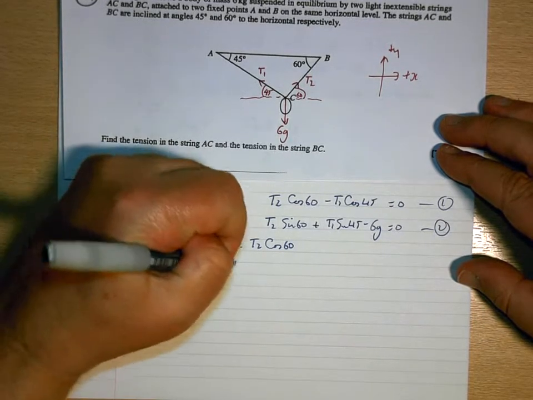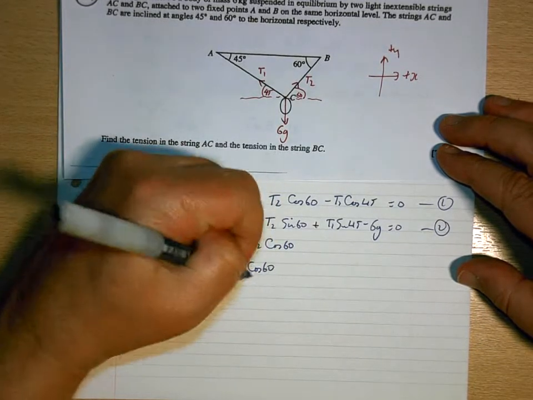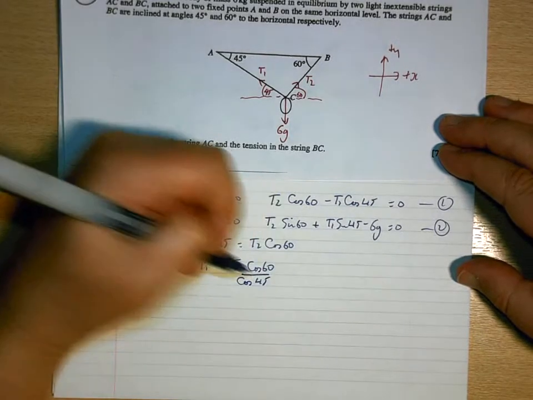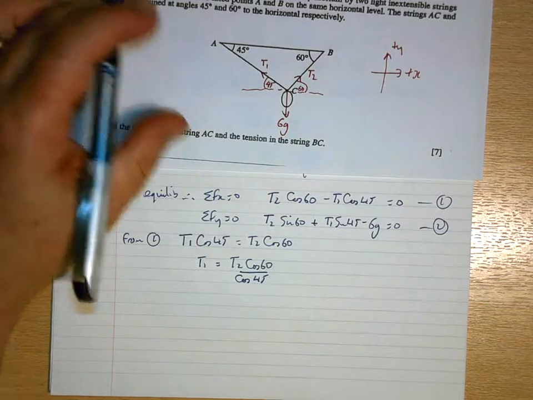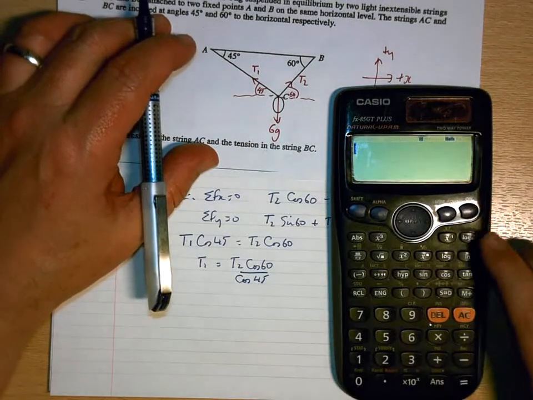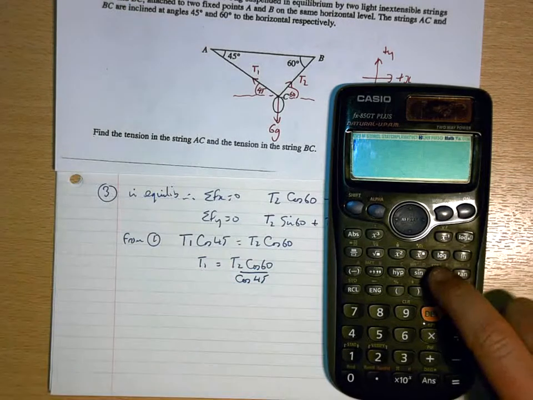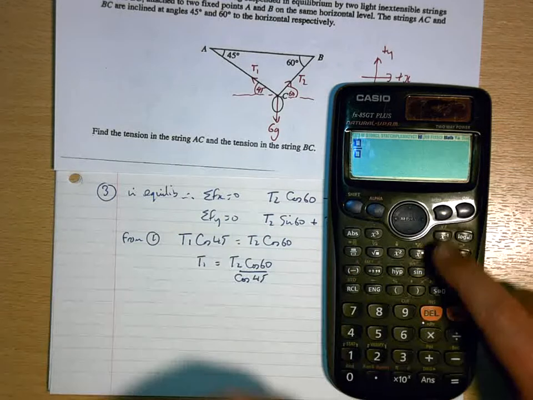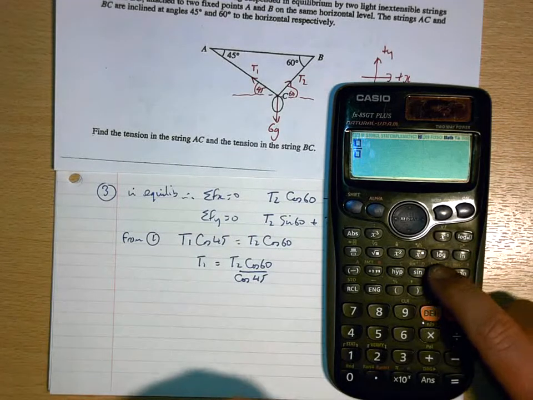So T1 is T2 cos 60 over cos 45. Cos 60 over cos 45, you could work that out straight away if you wanted to. Let's go with the fraction button.